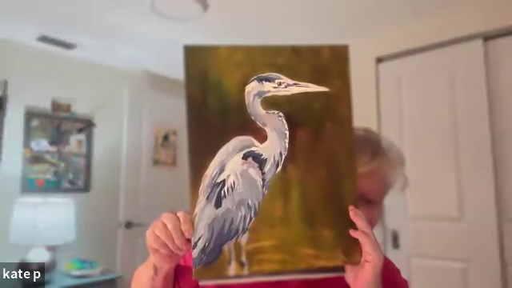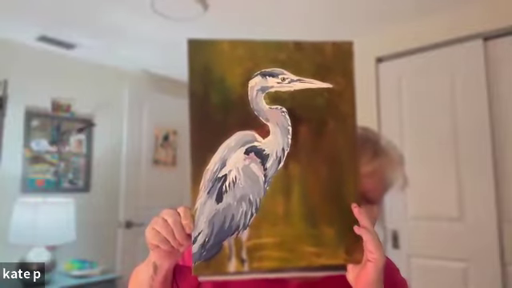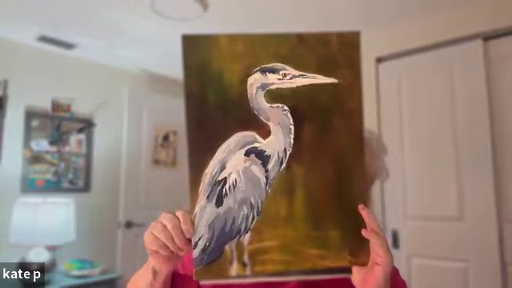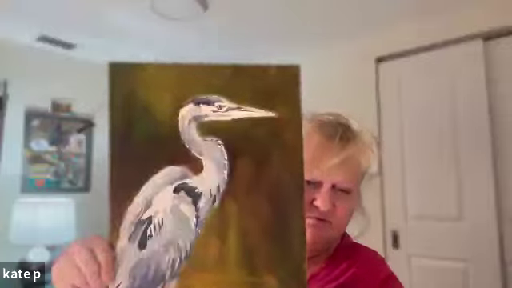Kate, I see absolutely no problems with this. You have the proportion correct. You have some beautiful texture and color in the feathers. I really like the feathers. So, looking at the beak, I see no problems. I think you're good to go.